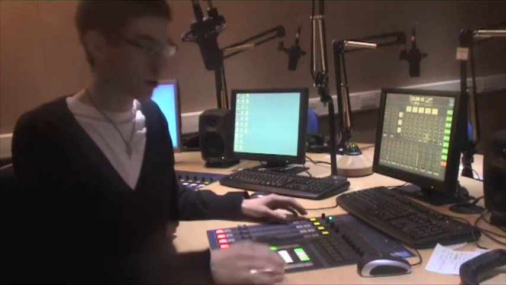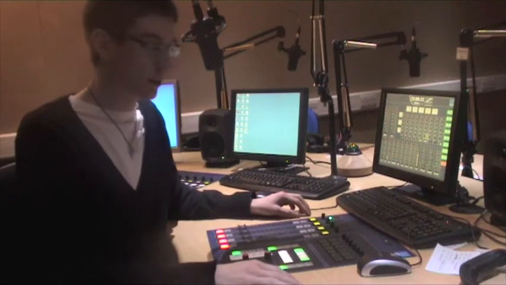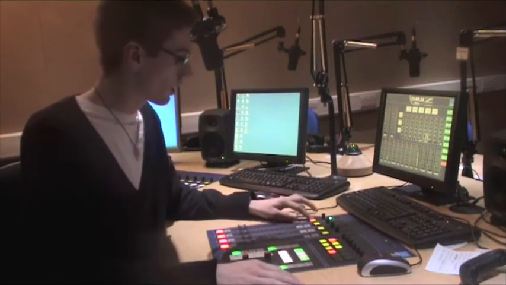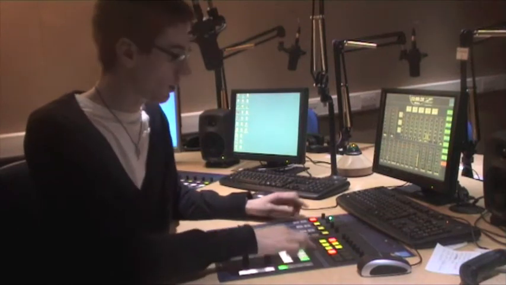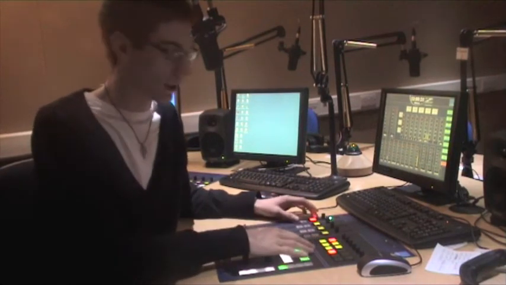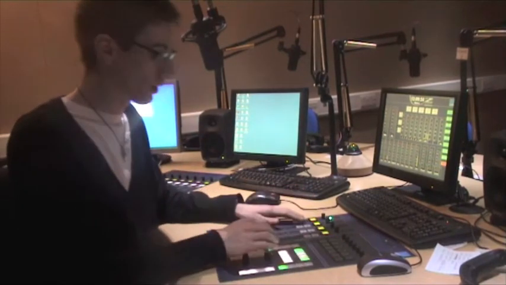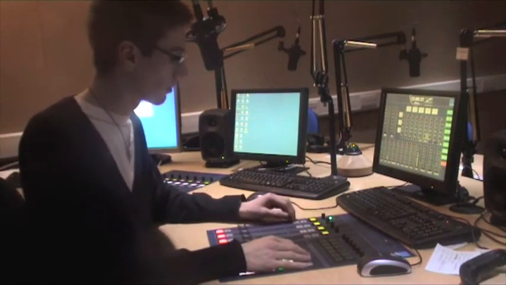Okay, so as I mentioned before, we've got our mic inputs here. Now let's say our presenter is a bit loud. If we press it, it brings up several options here. It also turns the light red, so you know you're in the menu. So we've got things like equalizer and the gain, which you can adjust in here. Press it again to exit that menu and you're back to normal.